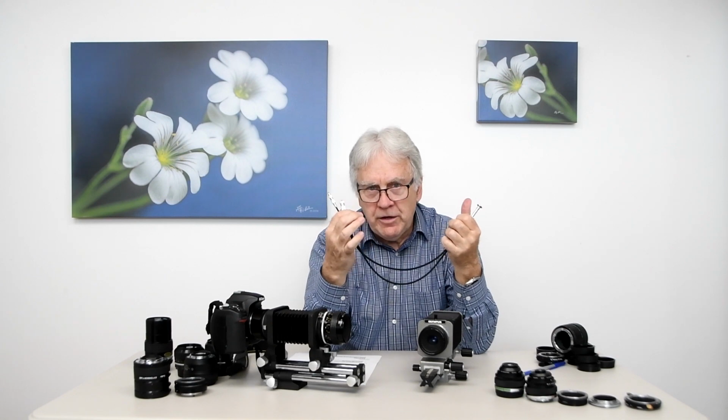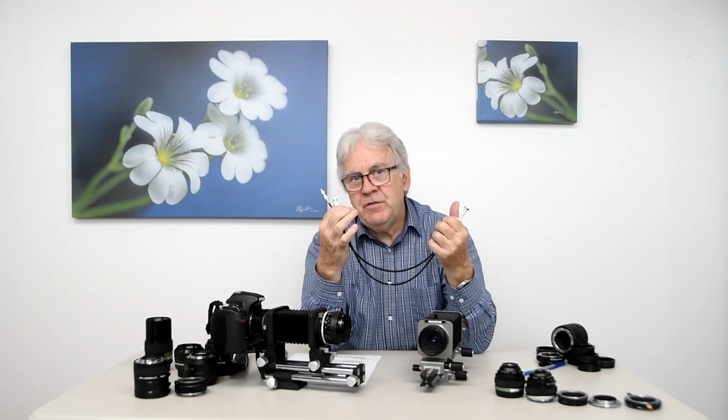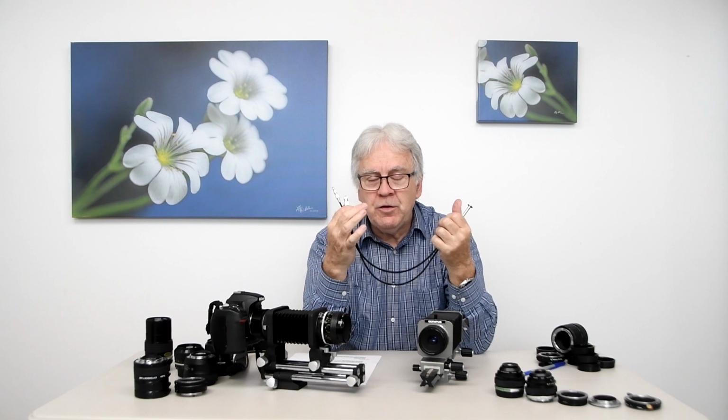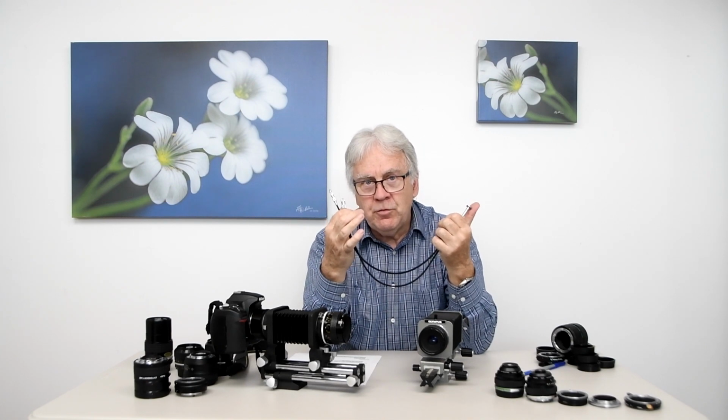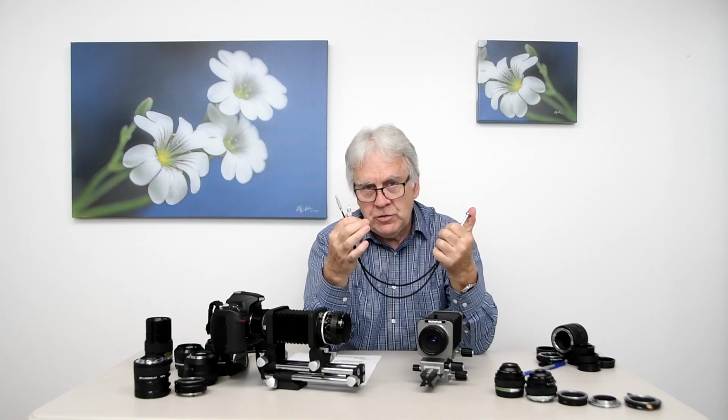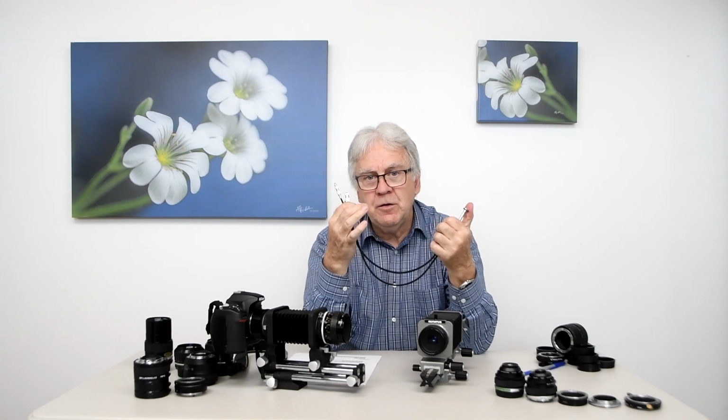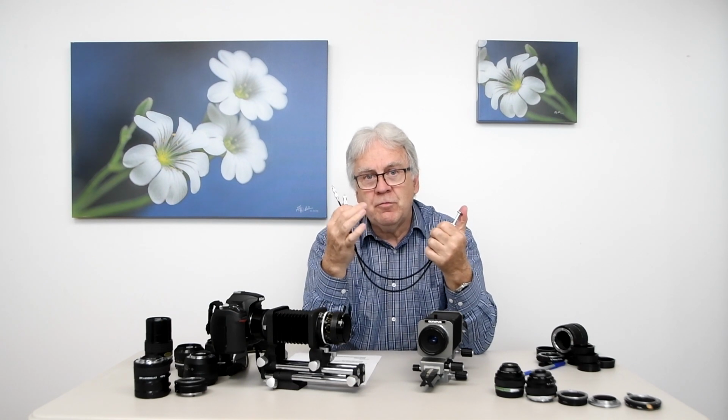So it's very quick and easy to use, and you have the advantage of working wide open to make your focus. And when it's time to take the picture, the mechanism closes the diaphragm to the wanted aperture, so you get the right depth of field.